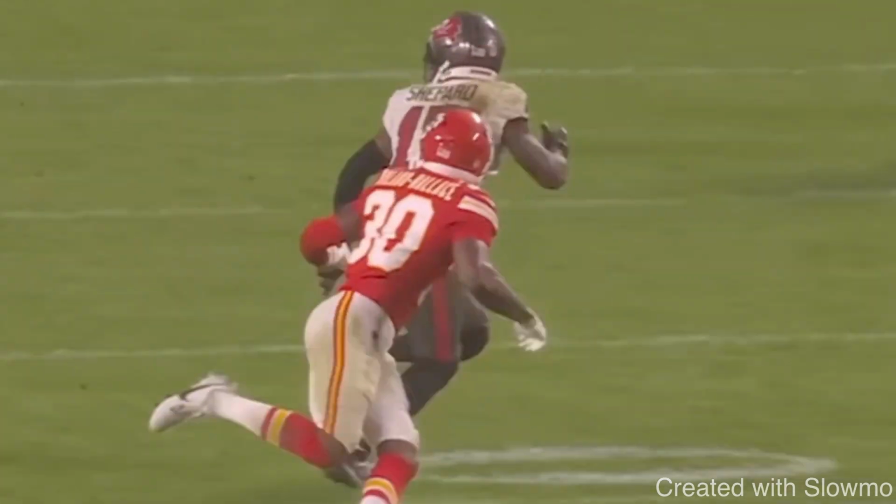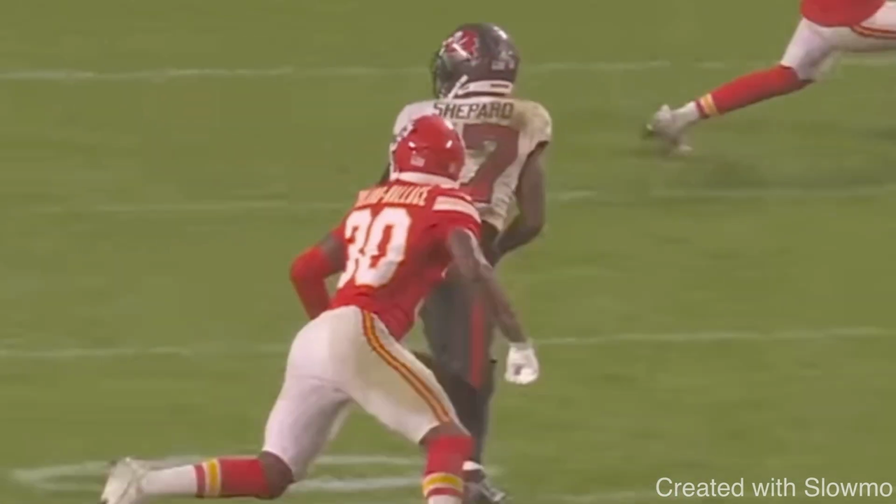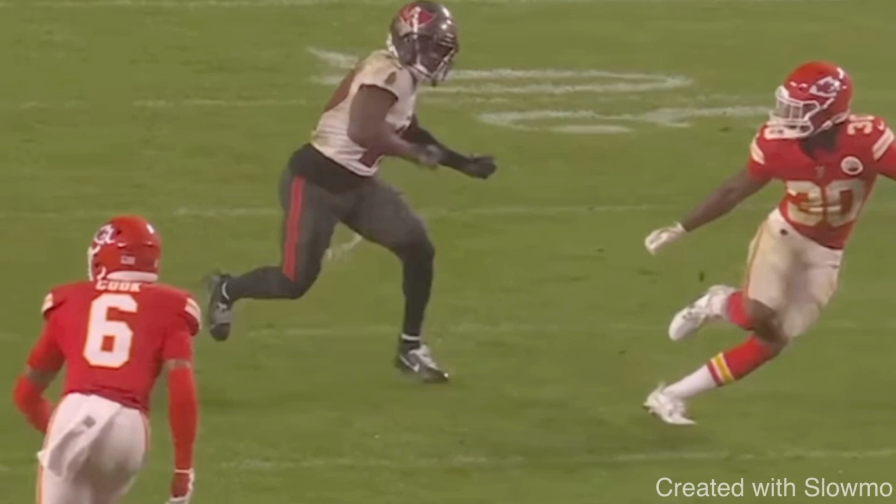Now, obviously, you could use a rocker step on any type of route where you could cut off one foot that is deeper than 5 yards. On a quick slant or a quick 5-yard out, it's just not needed, you guys, because it's a quick route. We got to go. But if you're running a post route, a corner route, a deep out route, or a dig, that is when I would use it.